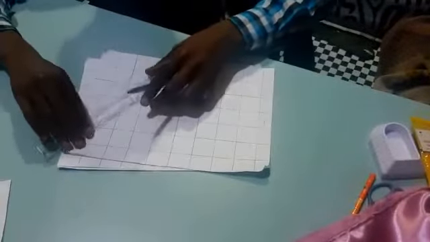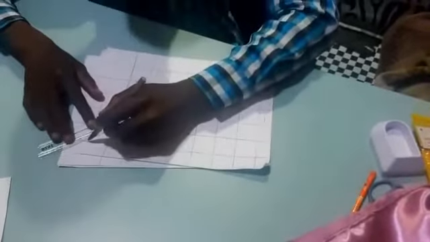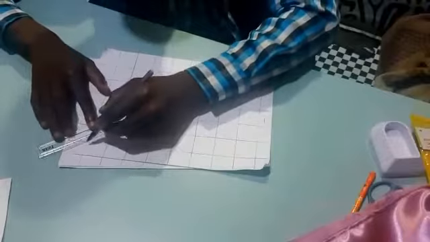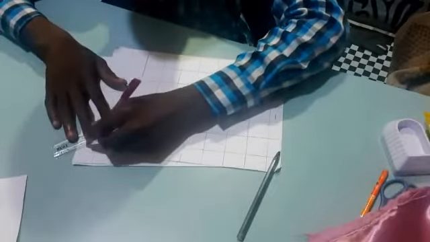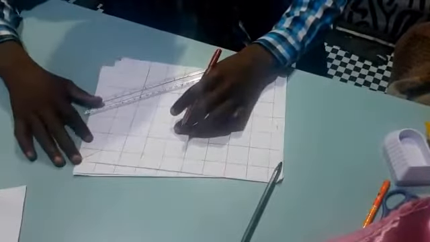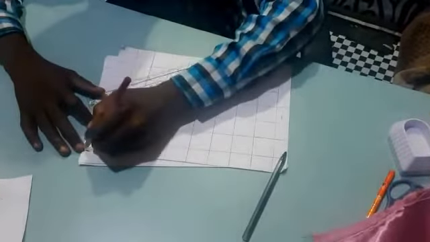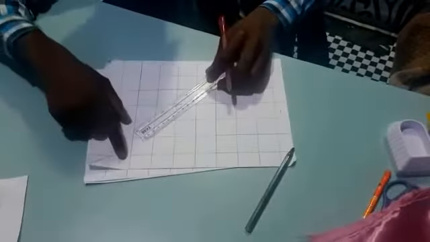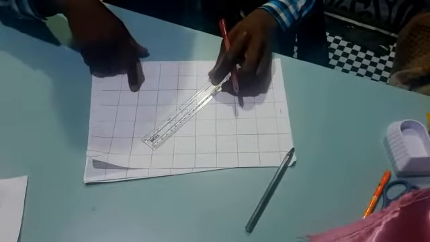So the pattern I'm going to use here is the first one. I'm going to use a very simple one. I'm going to start from up here. Okay, let me use a red pen. So from here, I will just do something like this. Can you see? From here to here. I will leave this place blank.